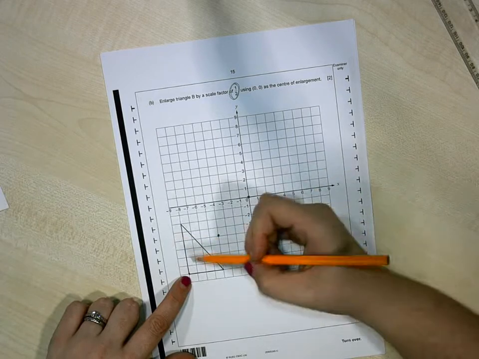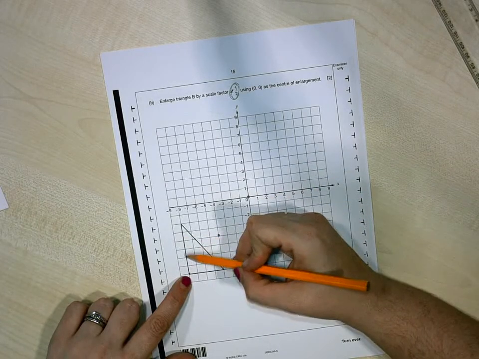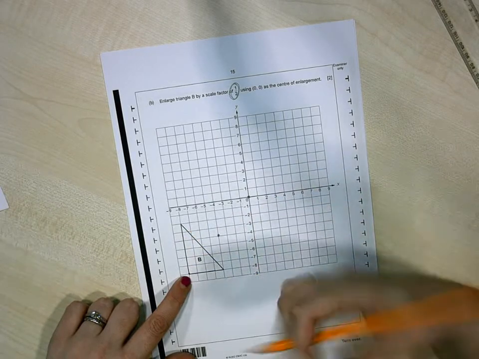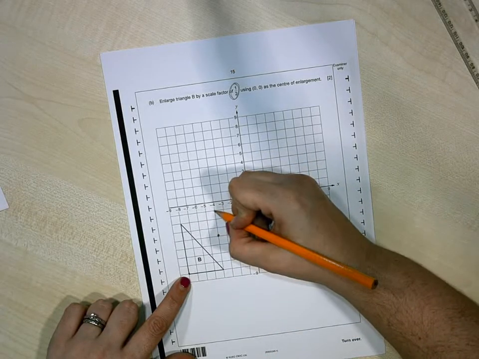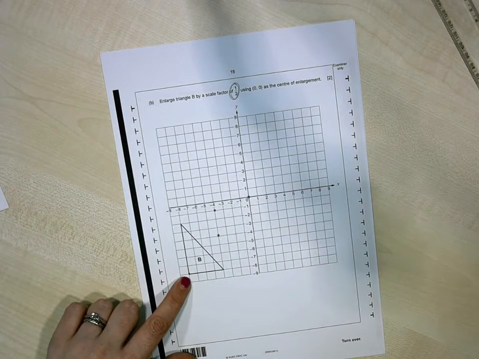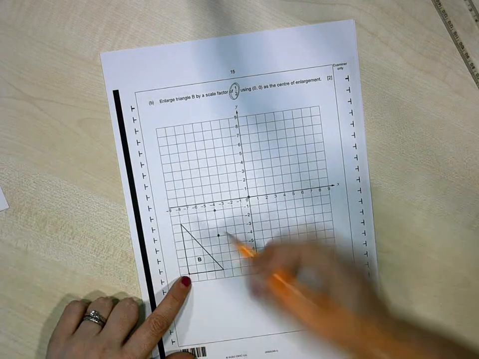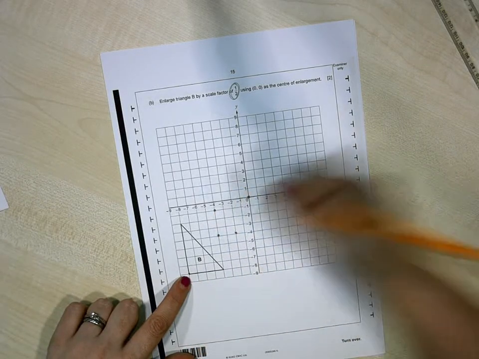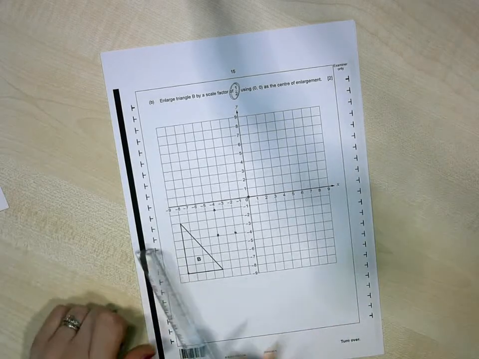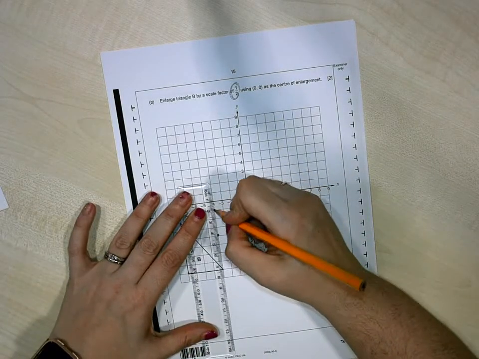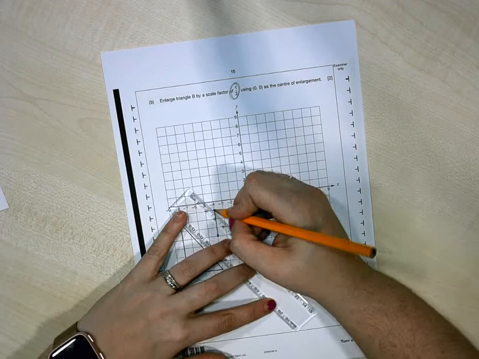So I'm going to draw my triangle here. And instead of going up 2, 4, 6, half of 6 is 3. So I'm going to go up 3. That would be my next vertex. Instead of going across 4, I'm going to go across 2. So that would be my vertex there. Just draw that in.